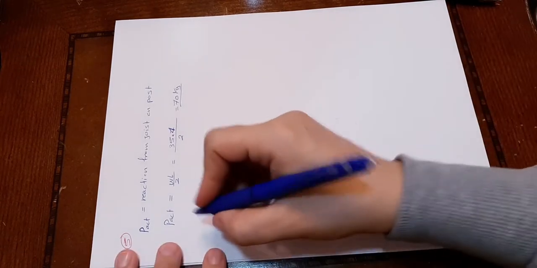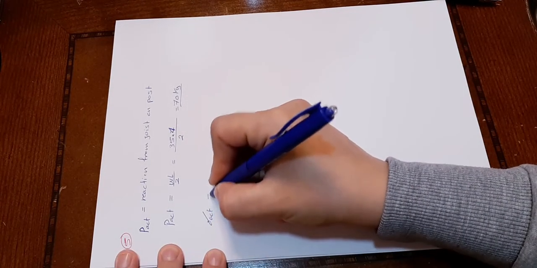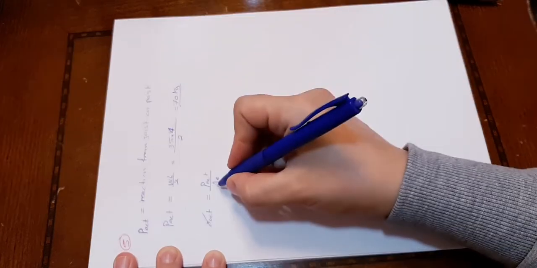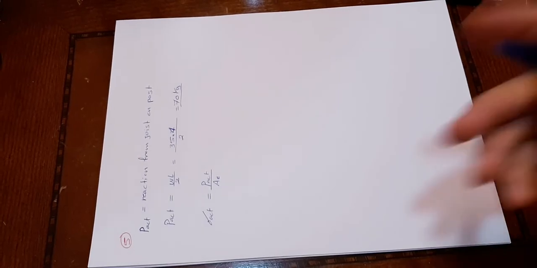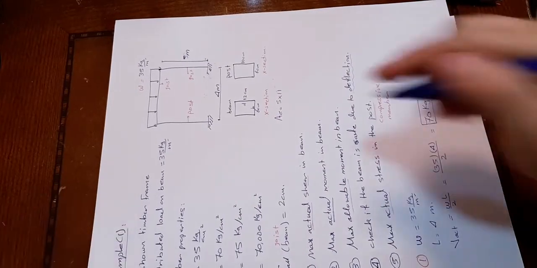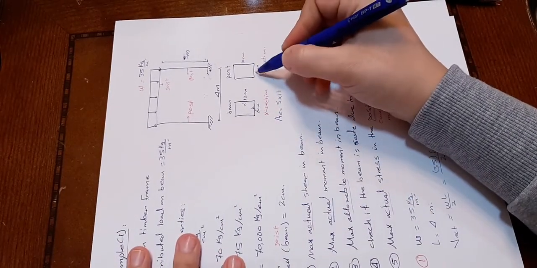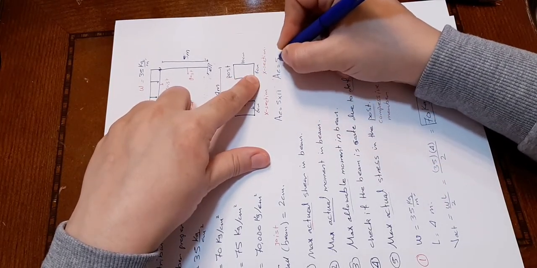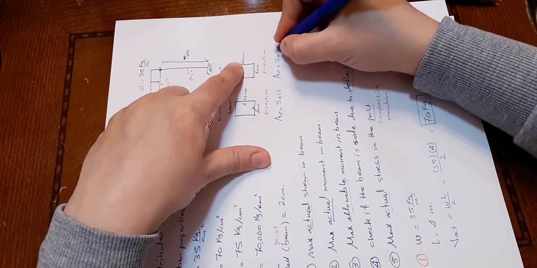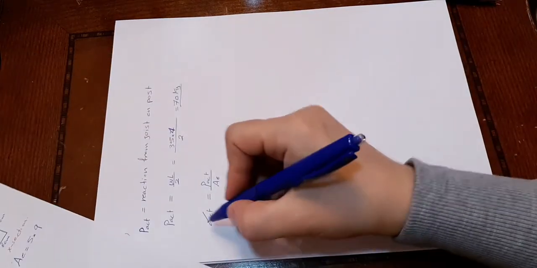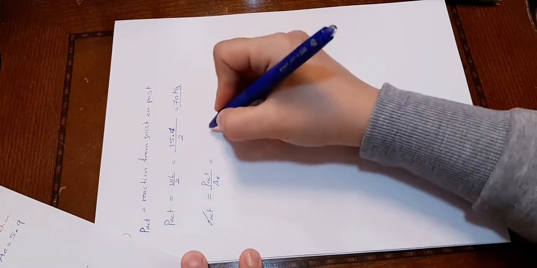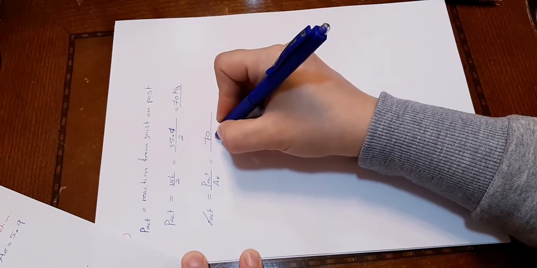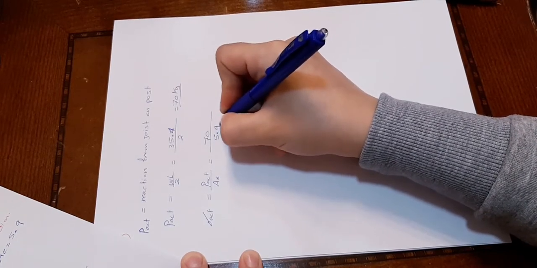Maximum actual stress. So sigma actual equals P actual over the engineering area, for the post. Okay, this is the post. The cross section for the post is 6 and 9, so the engineering dimensions are 6 minus 1 equals 5, and 10 minus 1 equals 9. So the maximum actual stress is P actual 70 over 5 times 9.